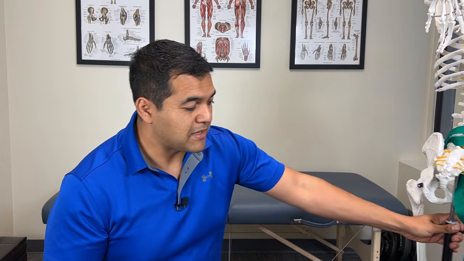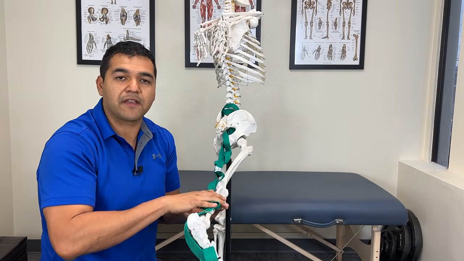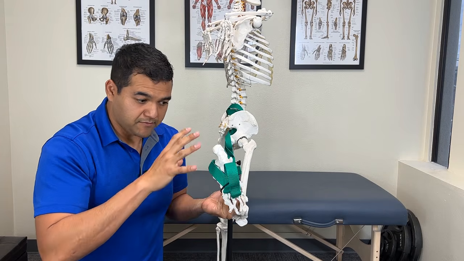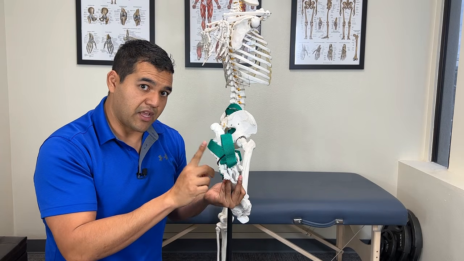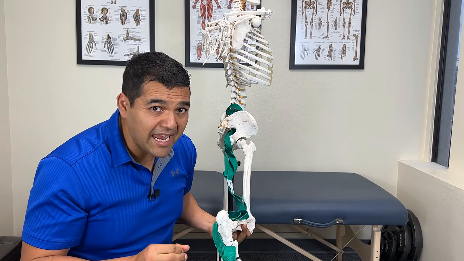But very often, because that nerve goes all the way down into the back of the knee, the calf area, and even the foot, you might get pain in the back of the calf, pain in the bottom of the foot, especially the arch of the foot, and even into your toes. And it's not just pain.